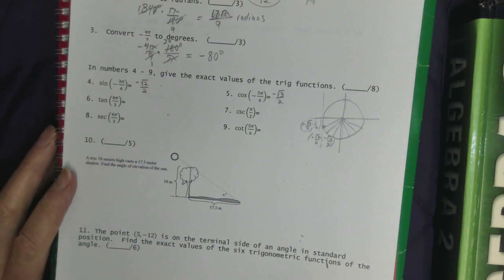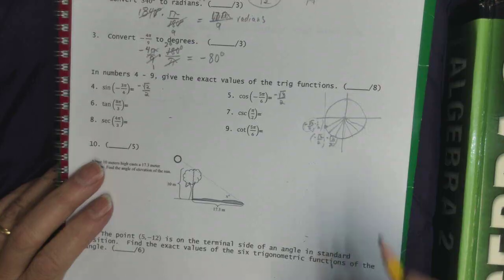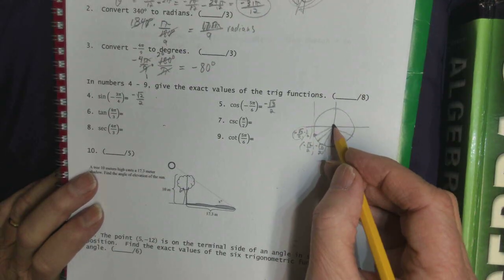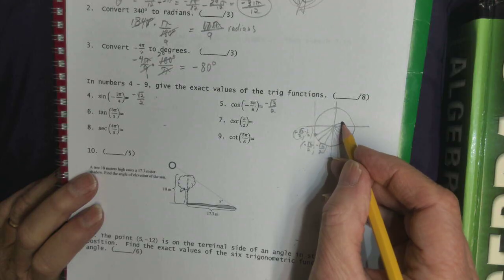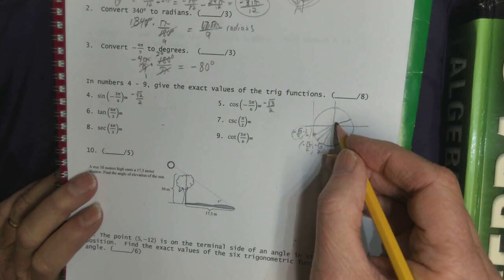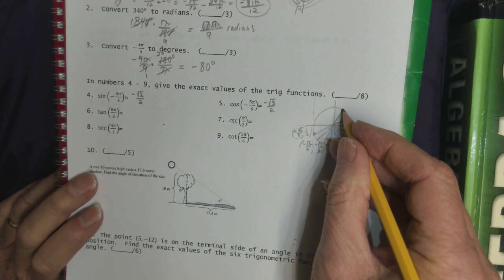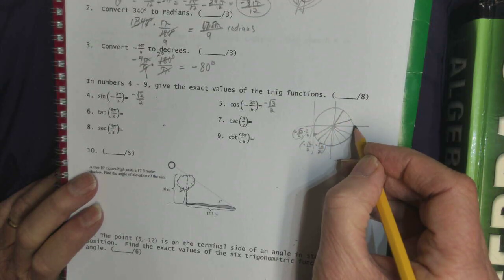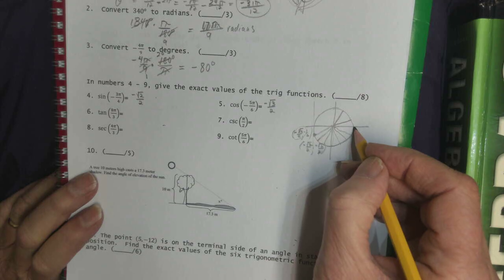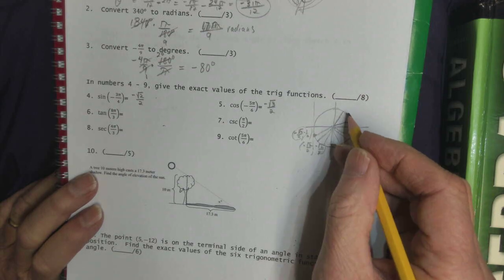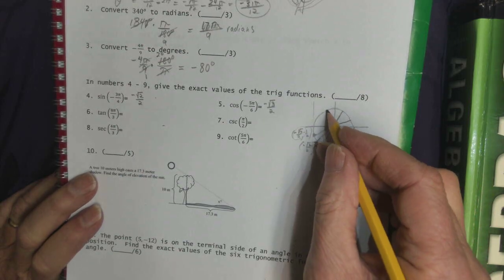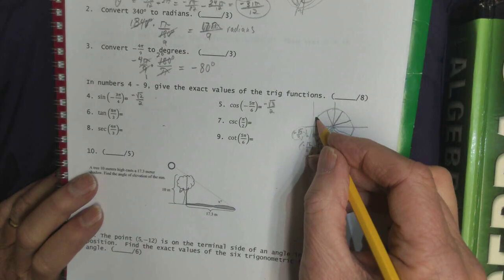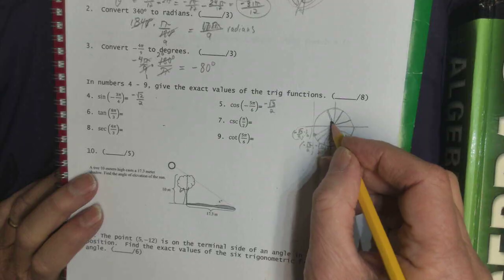Okay? Tangent of 8 pi over 3. All right. 1 pi over 6, 2 pi over 6. In fact, this is 12 pi over 6. Right? 1 times 2 pi is 12 pi over 6. 13 pi over 6, 14 pi over 6, 15 pi over 6, 16 pi over 6, which is this. Okay.